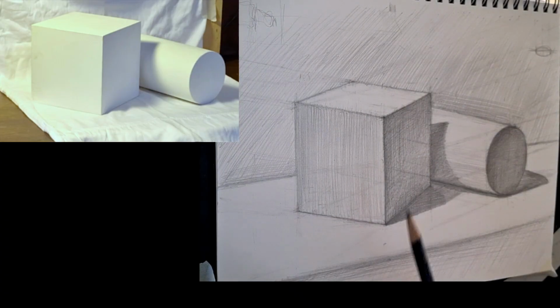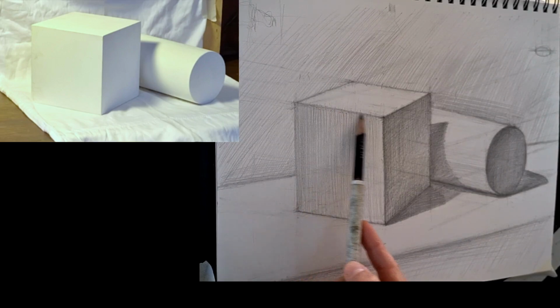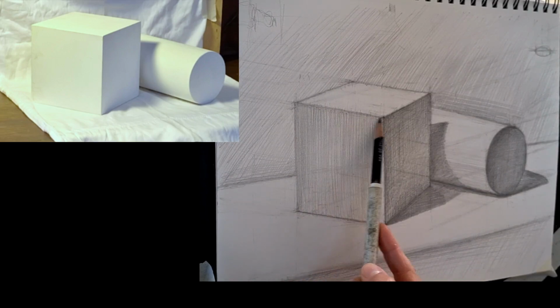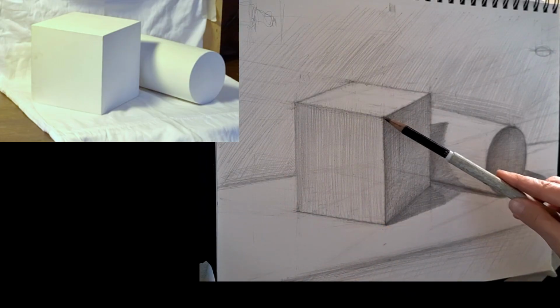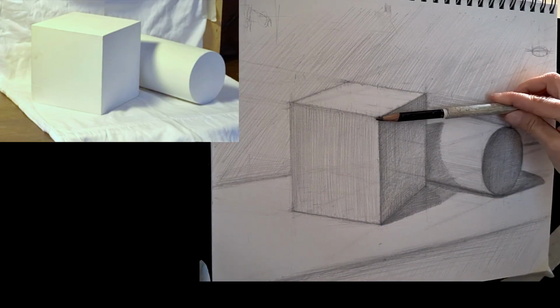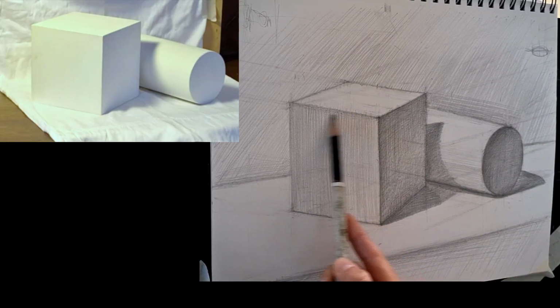So along here, I also want to emphasize the edge, and I will go in this direction. But the same thing happens over here, basically. The darkness goes away at a very sharp angle.